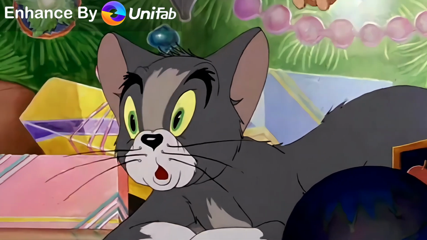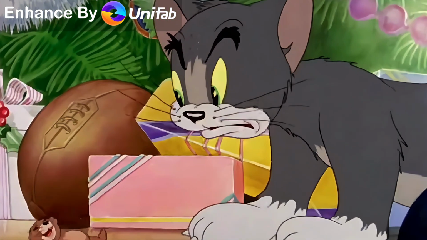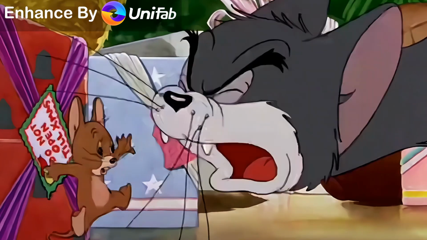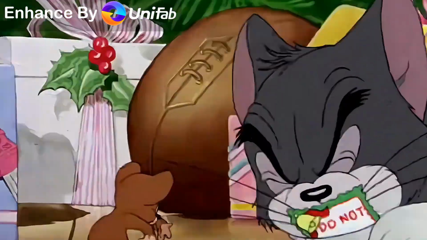Through the magical power of UniFab, these precious memories will be recreated with unprecedented clarity. Every frame has been carefully restored with more vivid colors and richer details, making you feel as if you were there on that magical Christmas Eve.